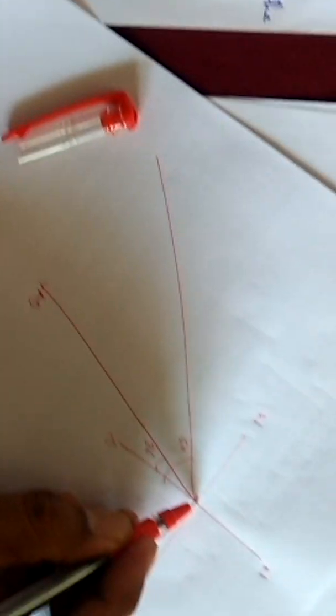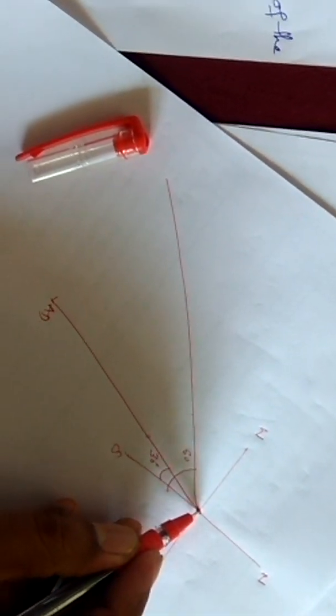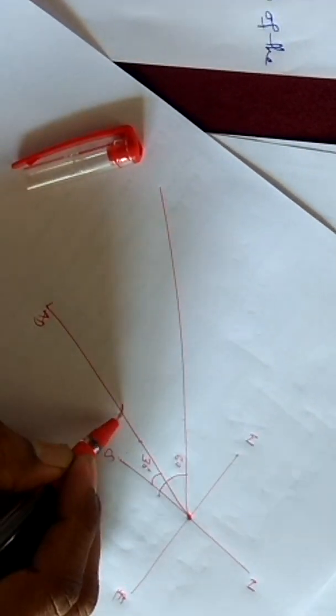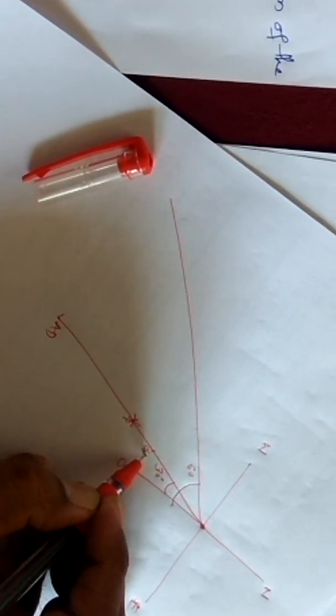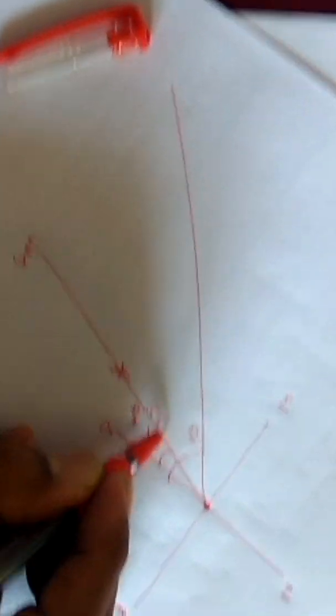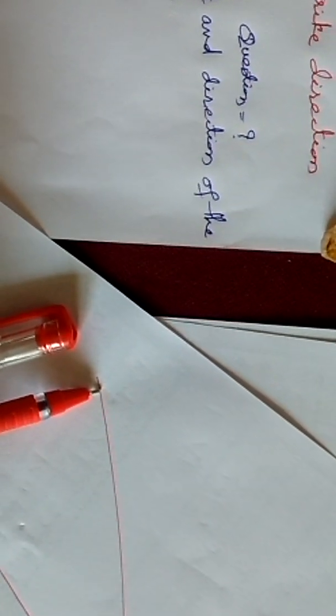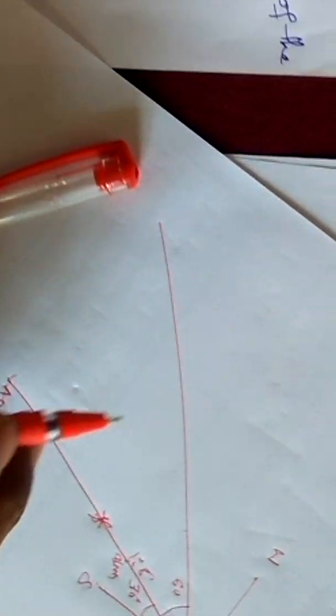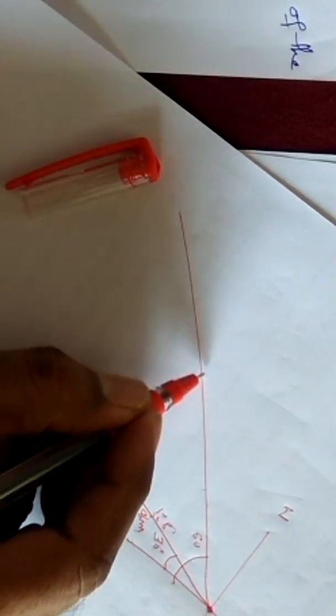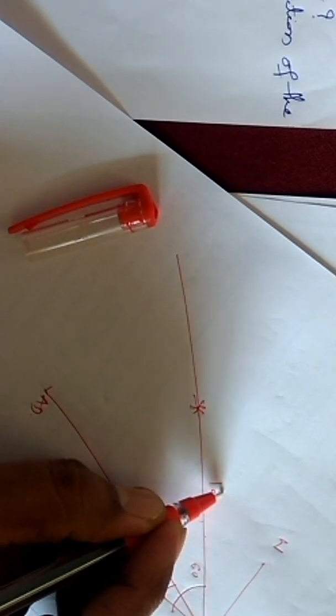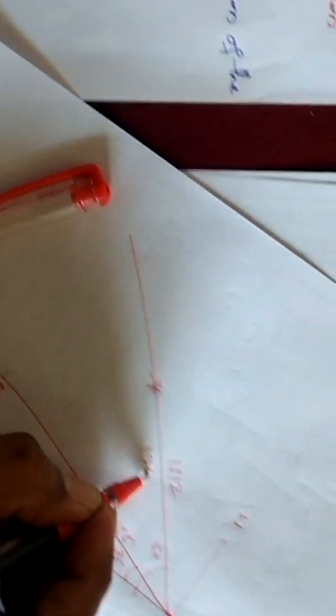So for 1:8, you take 8 centimeter from the center, somewhere here, and write 1:8. And towards the south 60° direction, we take 12 centimeter, somewhere here. 1 is to 12 means 12 centimeter from the center to this point.